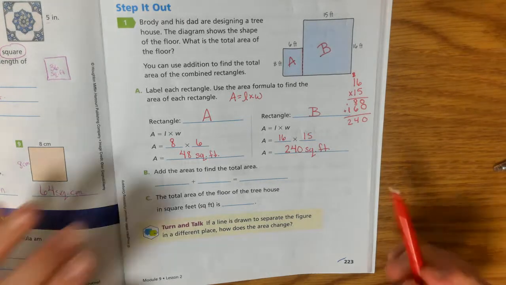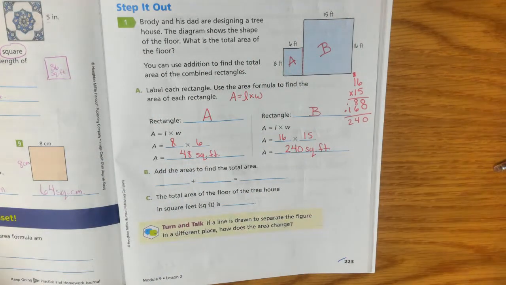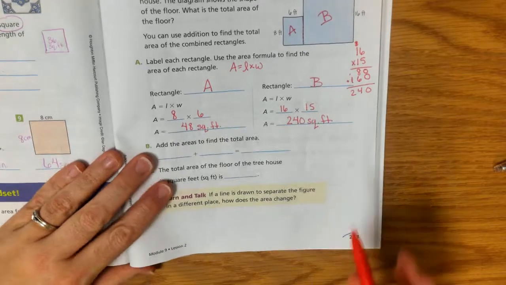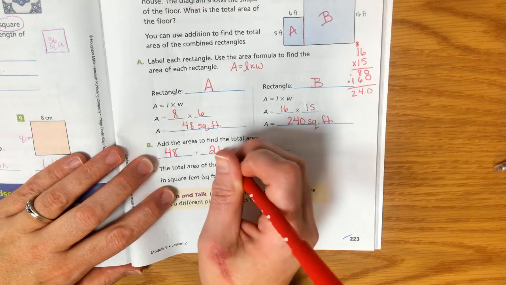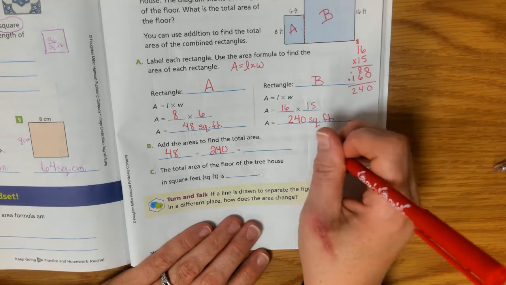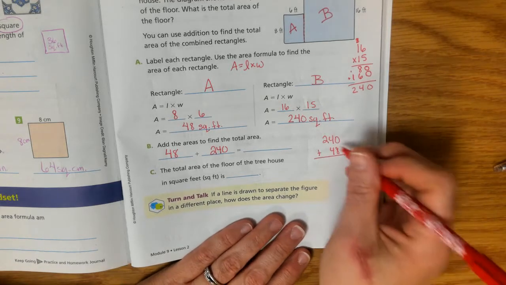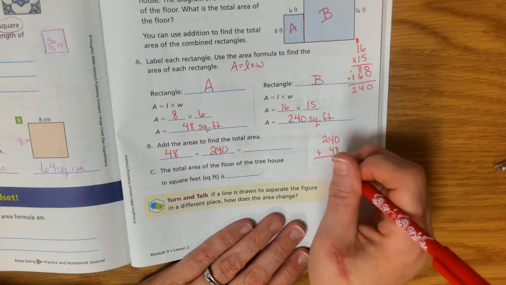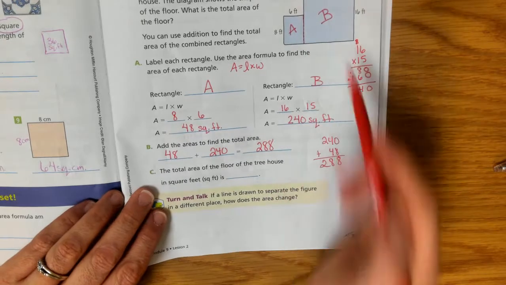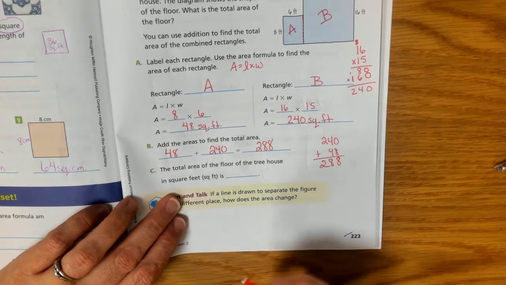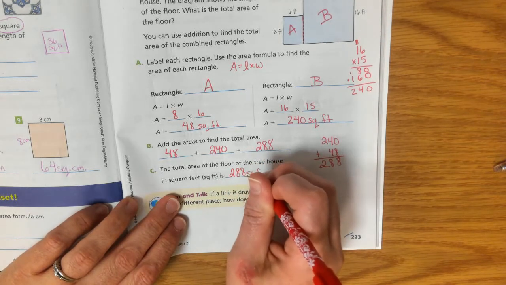So once you find the area of each of your rectangles that make up your whole shape, then all you have to do is put them together. All you're going to have to do is add them. So you're going to add 48 plus 240. 240 plus 48, if you're not confident doing it in your head, 0 plus 8 is 8, 4 plus 4 is 8, 2 plus nothing is 2. So the total area of the floor of the whole tree house in square feet is 288 square feet.